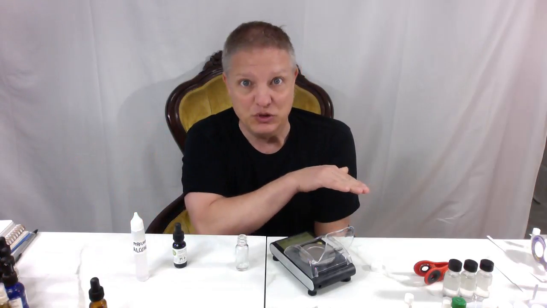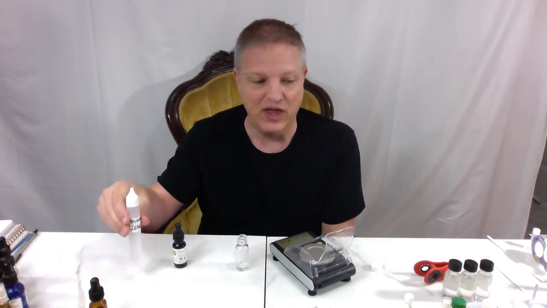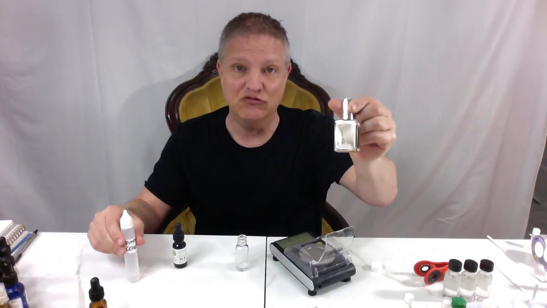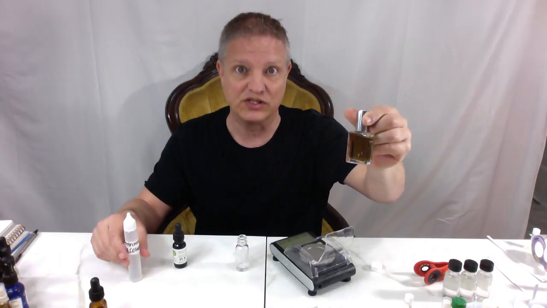Now, some of you are like, oh my God, the other natural carrier is fractionated coconut oil. I get that. But when you're doing alcohol perfumery like this, you don't want to use oils. You don't want to use the coconut oil as a carrier.